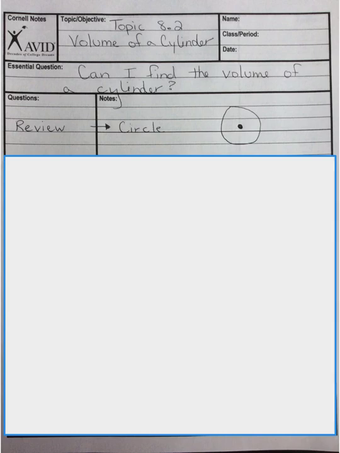We're going to go ahead and look at topic 8.2, and this is over volume of a cylinder. So the first thing that we really need to understand before we even talk about the volume of a cylinder is that we need to understand what a circle is. And I have a circle there for you. Everything that I have written on my Cornell notes, please write down on your Cornell notes. These are not very long Cornell notes.